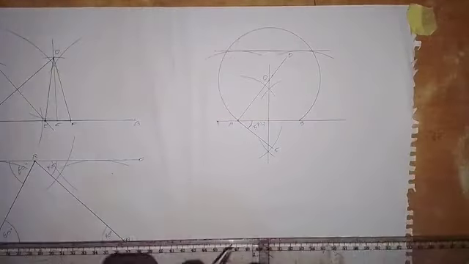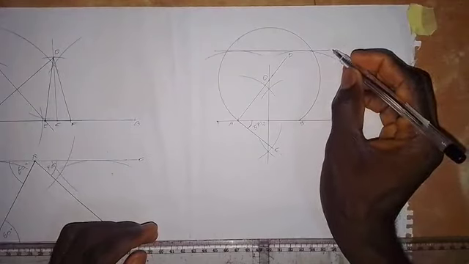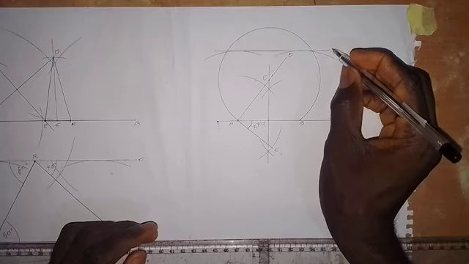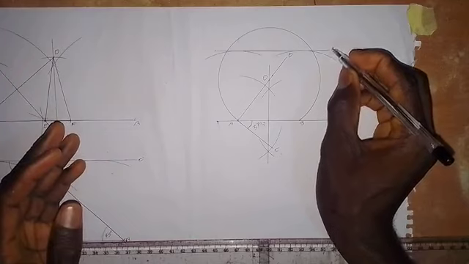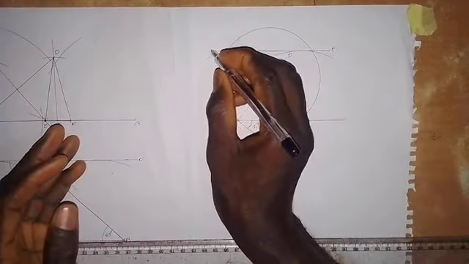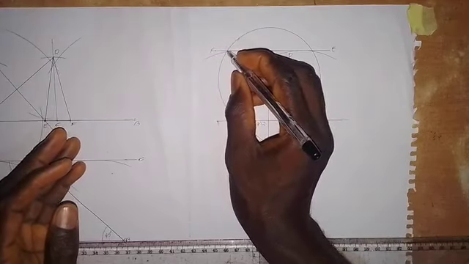All right, here we have a line. Let this point be point E and this be point F here.